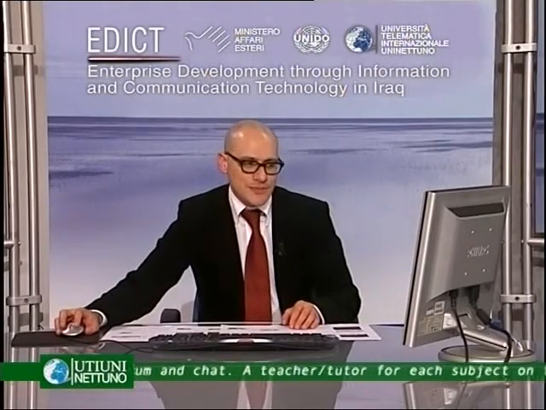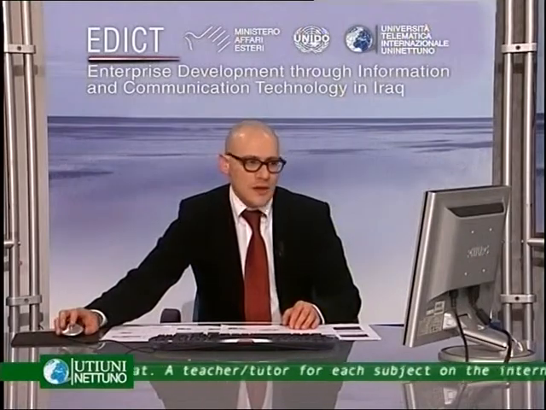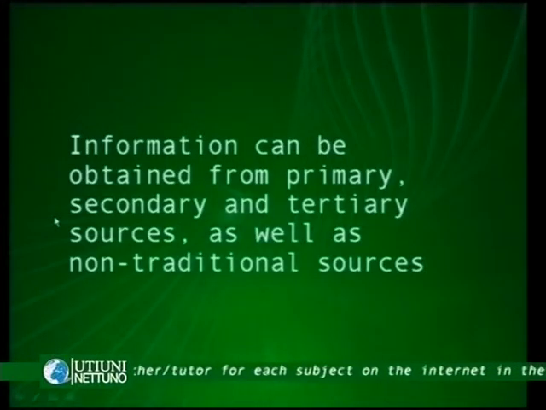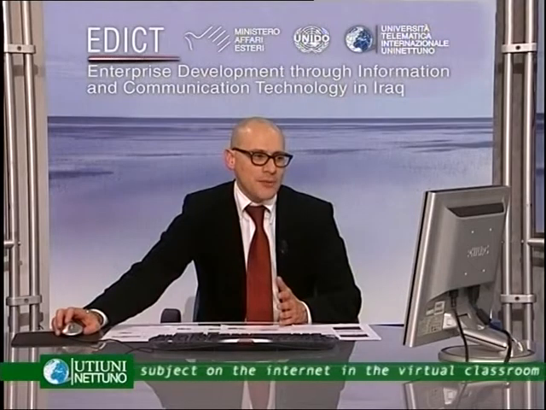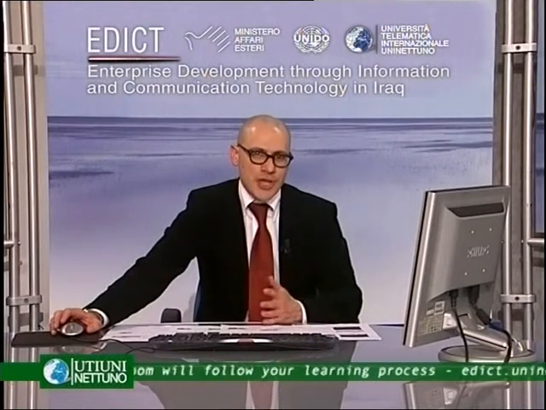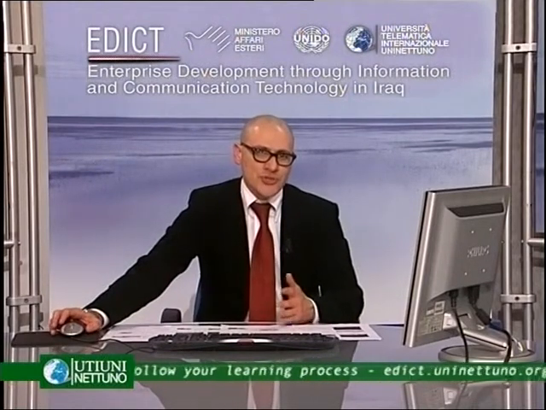So this classification in terms of sources, as we will see, will lead to the classification of information itself. So we will define primary, secondary, tertiary, and non-traditional information in data related to the sources that we can or we choose to refer to.